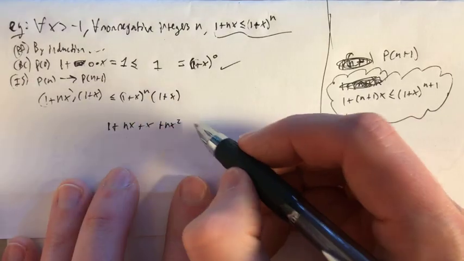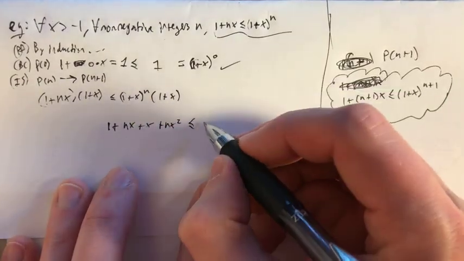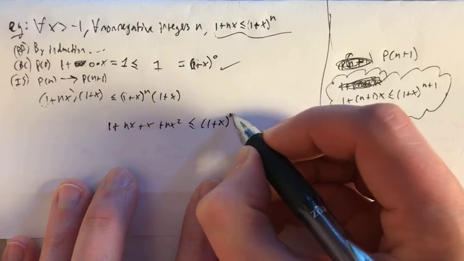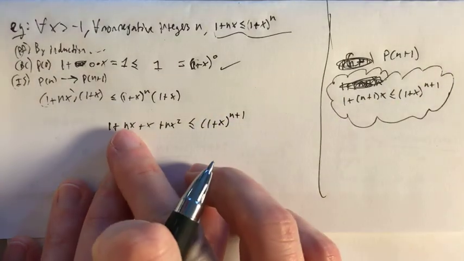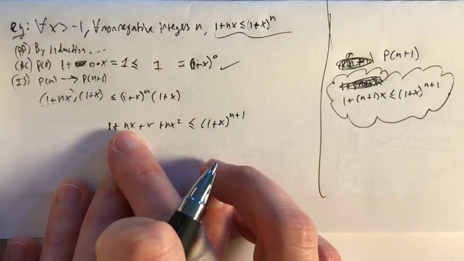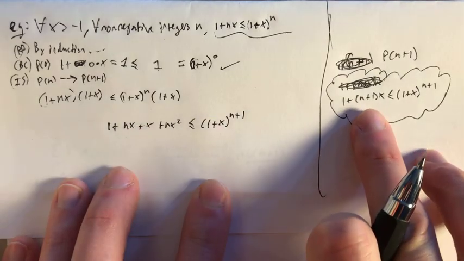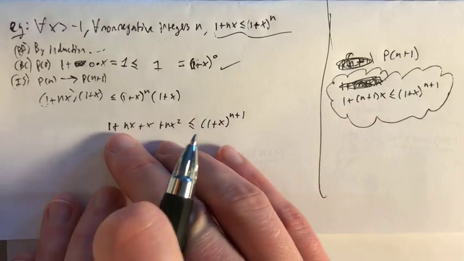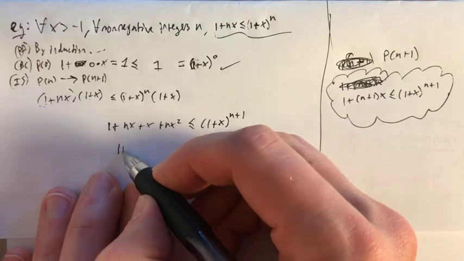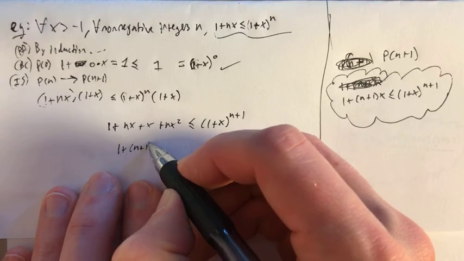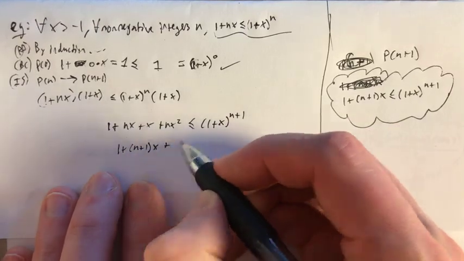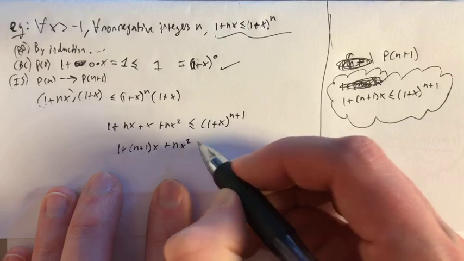So that's the left-hand side. And the right-hand side is precisely what I want: (1 plus x) to the n plus 1. Now this is not the same left-hand side that I wanted. But let me simplify this left-hand side a little bit. This is 1 plus (n+1)x, just what I wanted. But then there's this pesky nx squared term.